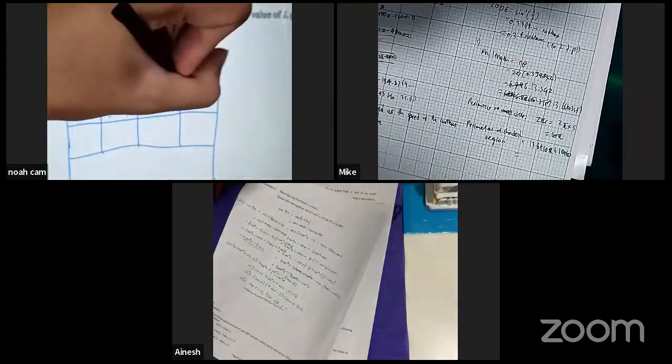So you look at page 3, yeah? Ainesh, I'm not seeing any movement. Are you okay? Yeah. All right.